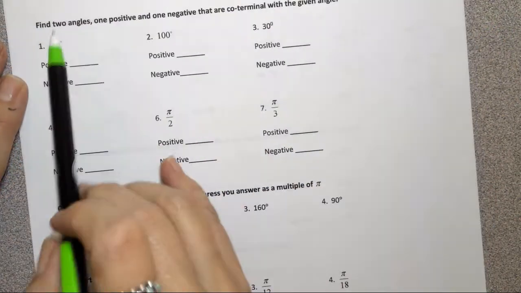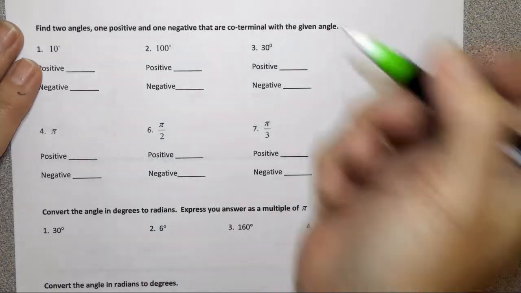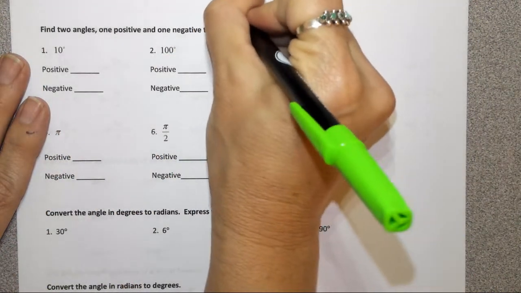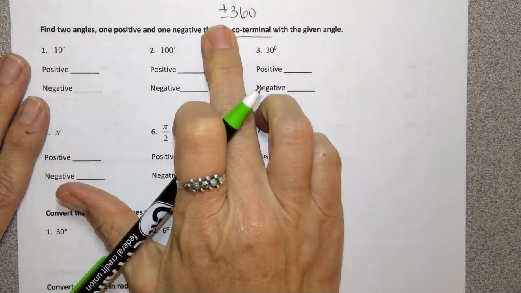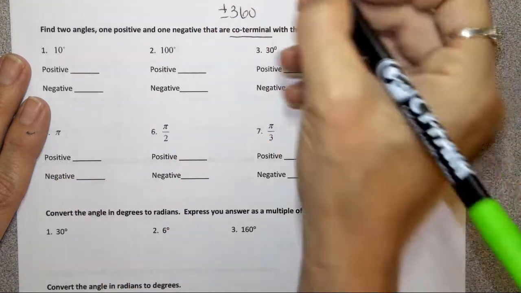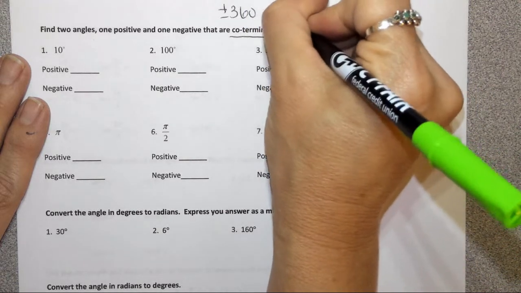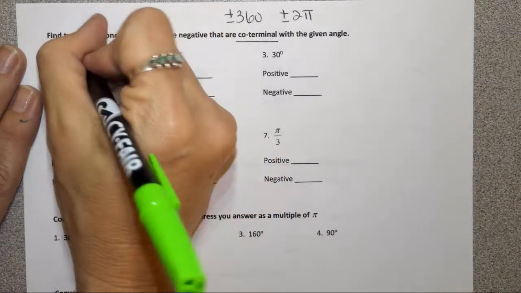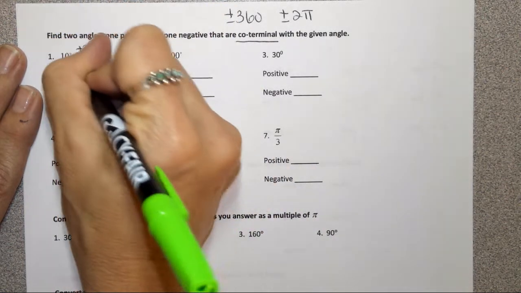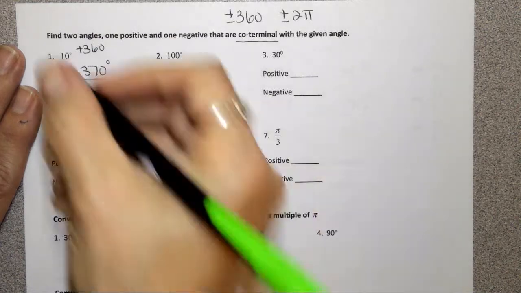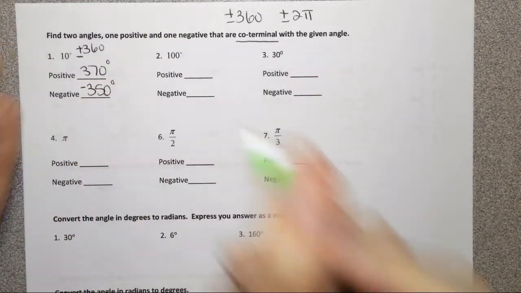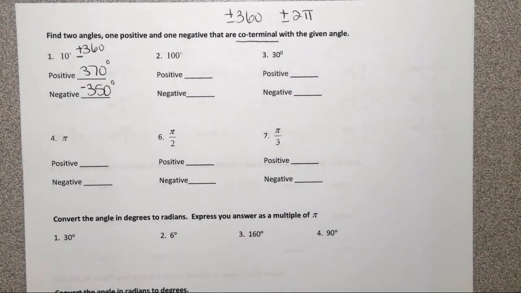In this section, it says find two angles, one positive and one negative, that are coterminal. When you see this word on your test, you have to know if it's in degrees, we're going to add 360 and then subtract 360. And if it's in radians, we're going to add 2 pi and subtract 2 pi. So on number 1, this is degrees. I'm going to add 360 to 10 and get 370. And then I'm going to subtract 360 and get negative 350. And it's not any harder than that. That's really as easy as it is. So don't make this super complicated.